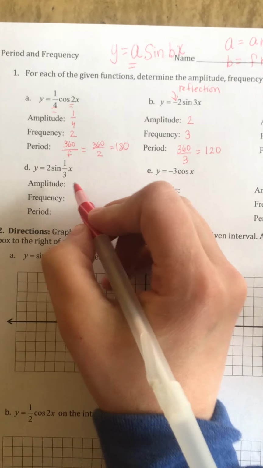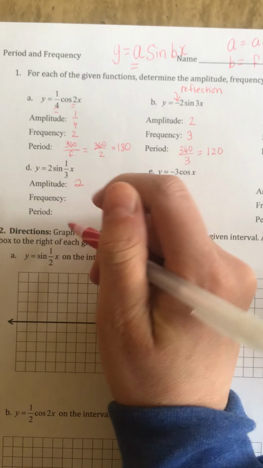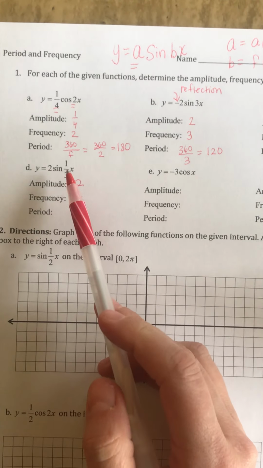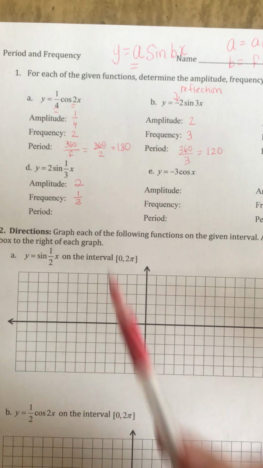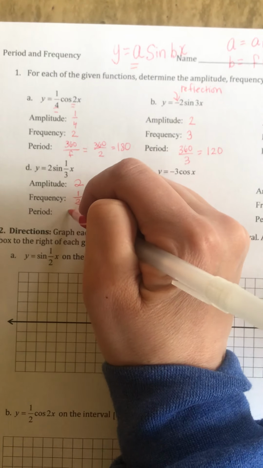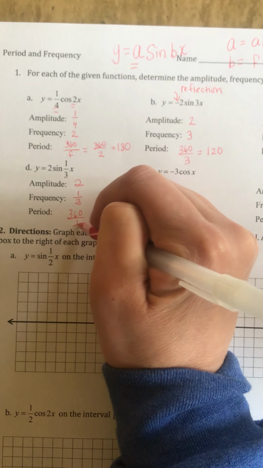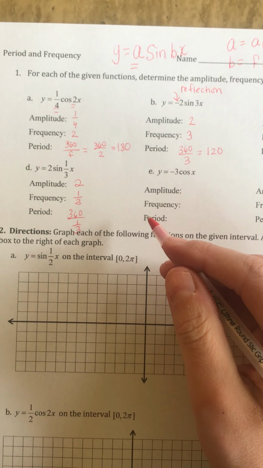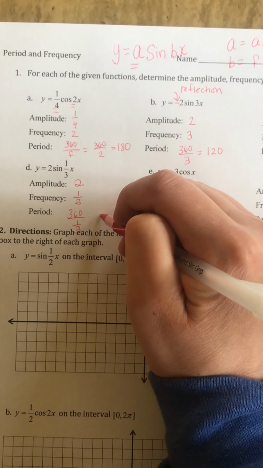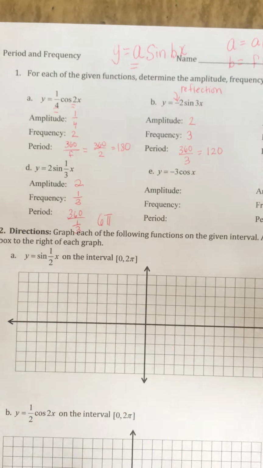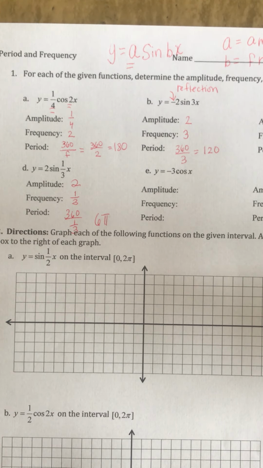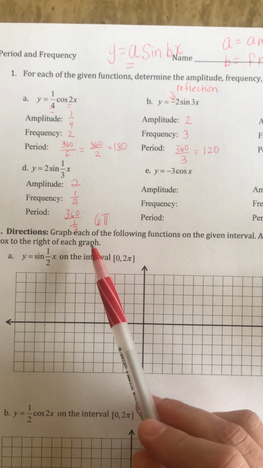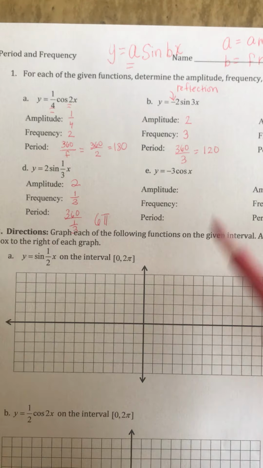Okay, moving right along. Our amplitude is 2. The frequency is 1/3. That means you're only going to see 1/3 of this entire function right here. So we have 360 divided by 1/3, and you're going to get 6 pi radian. I'm going to do that in radian, and you guys can convert that to degree if you wanted to by doing 6 times 180.